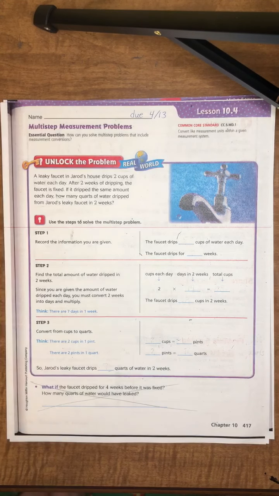Today we're doing lesson 10.4, multi-step measurement problems. Remember that you can use a calculator, but you must show your work.